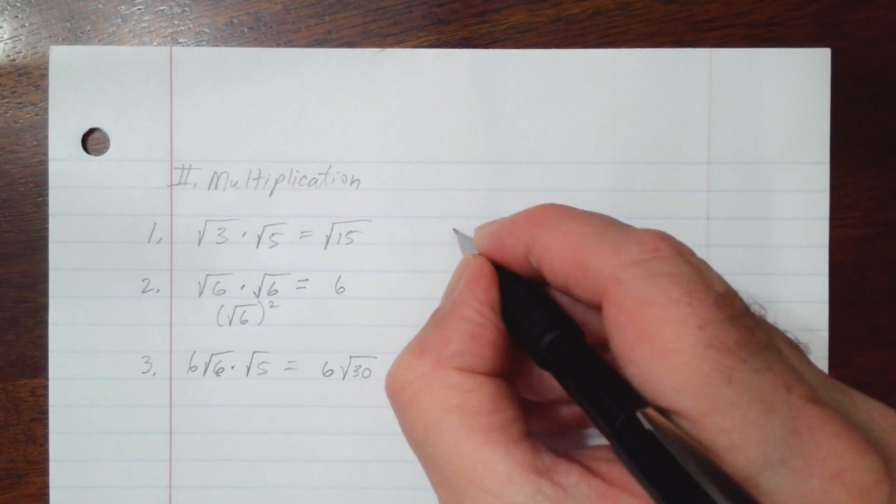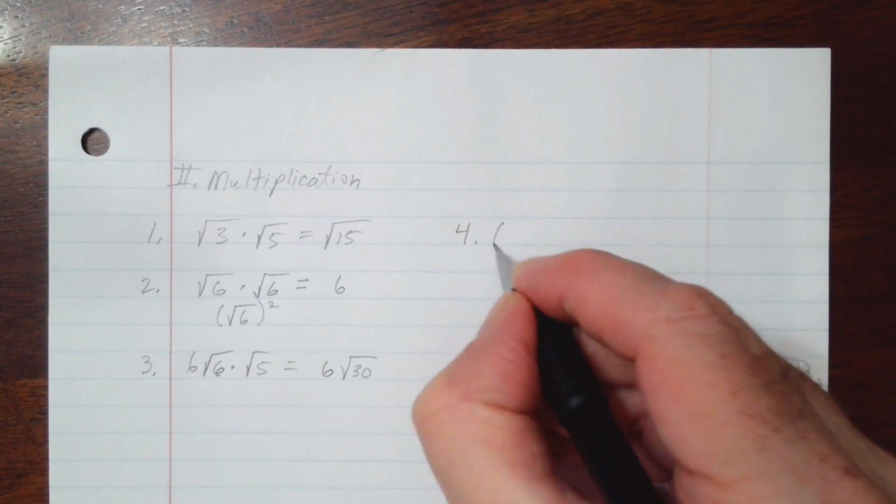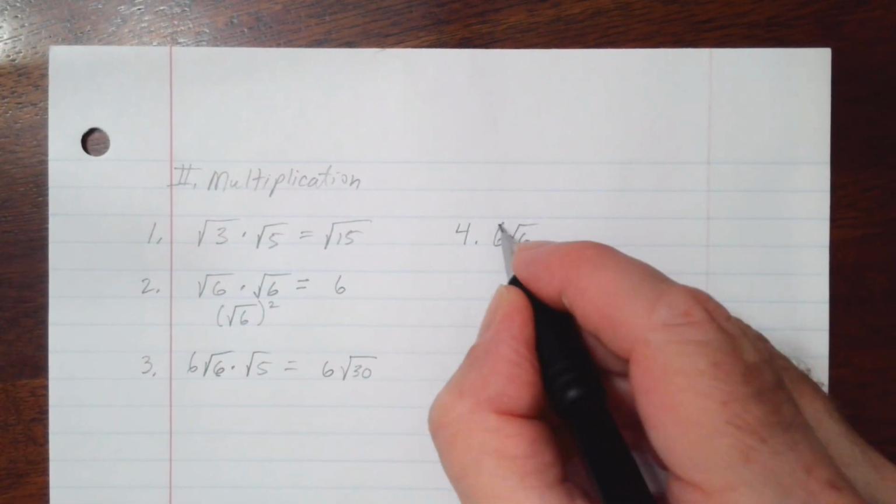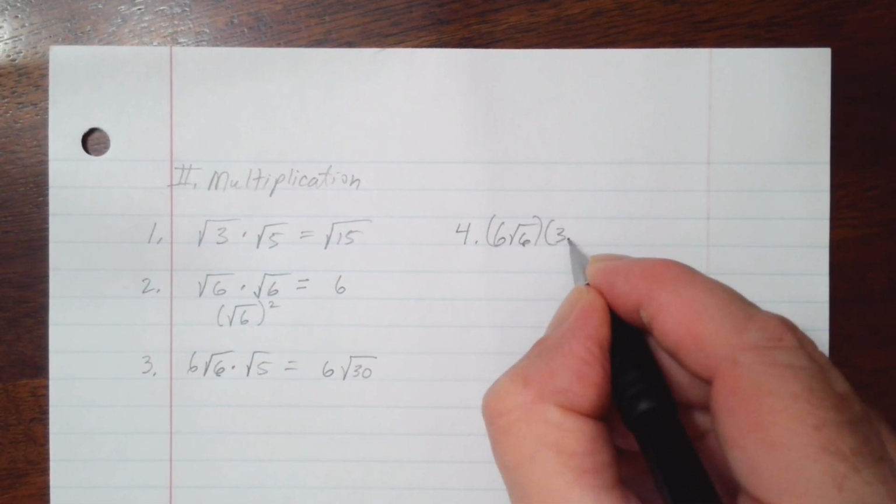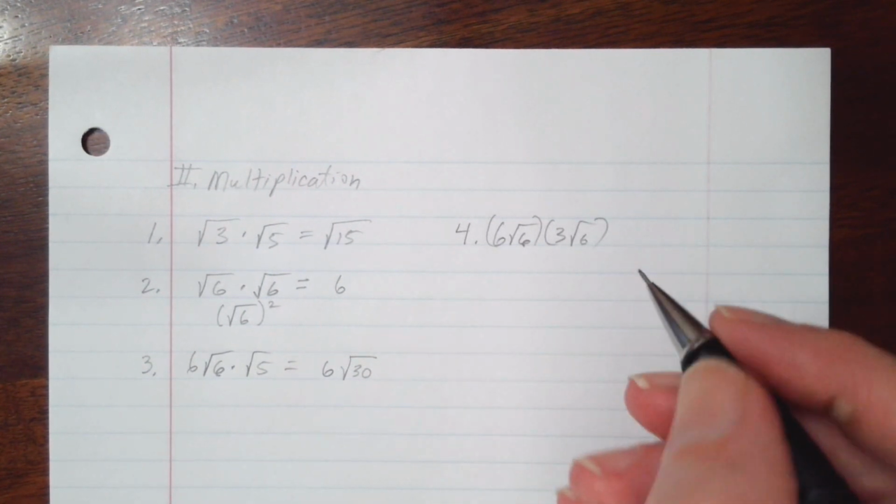All right, let's move on to number 4. 6 square roots of 6 times 3 square roots of 6.